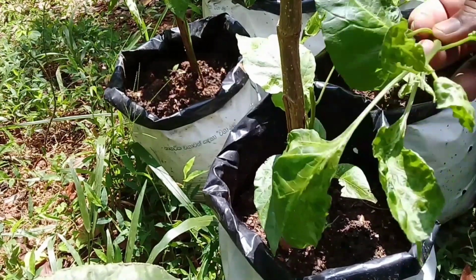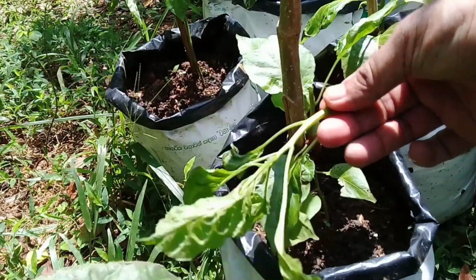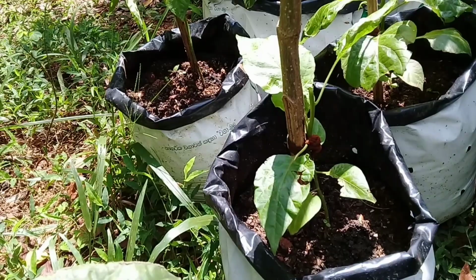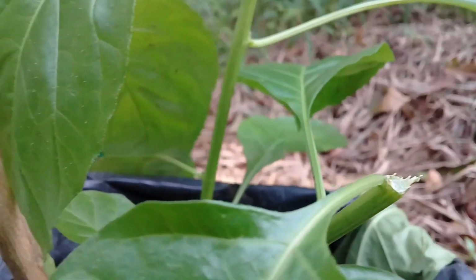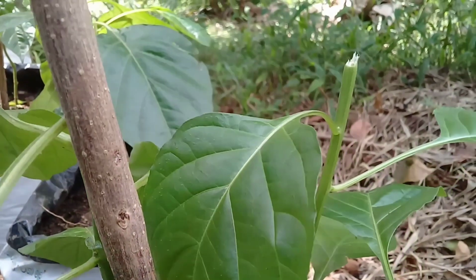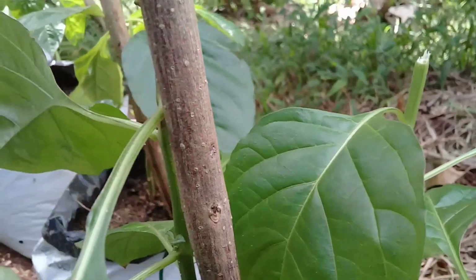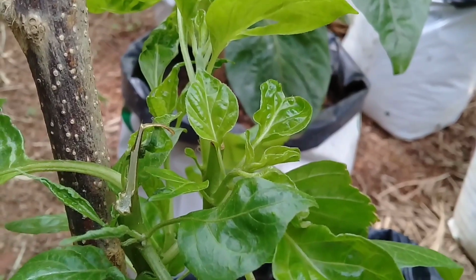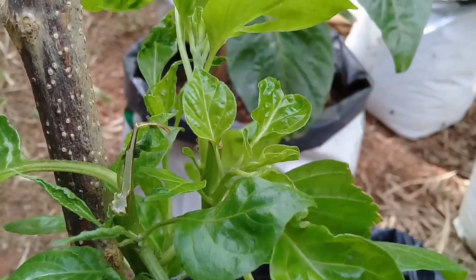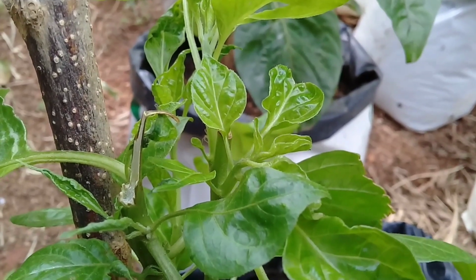Aphids also transmit viral plant diseases. These can be very damaging to hot pepper production. Two major viruses spread by aphids in Jamaica are the potato virus Y, PVY, and the tobacco etch virus, TEV.